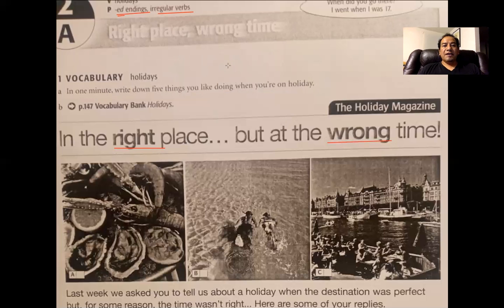Make sure they understand this, and make sure they have an idea what this is going to be about. Just to make sure, you can ask them, do you understand? Is it clear? If they don't understand one word, they can Google it.